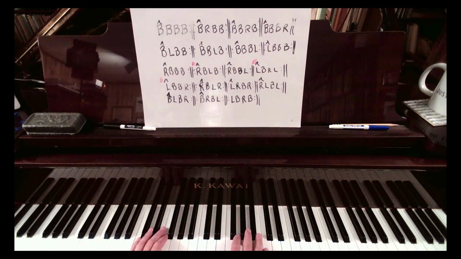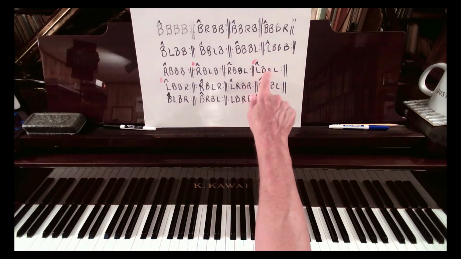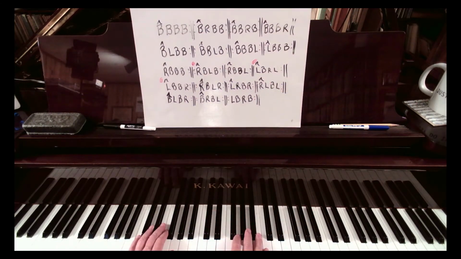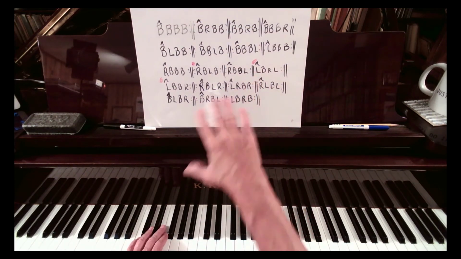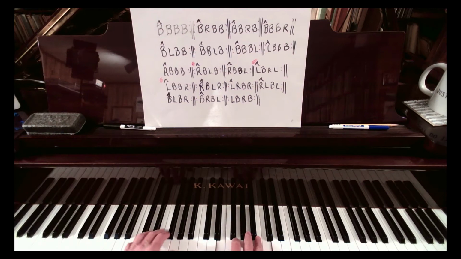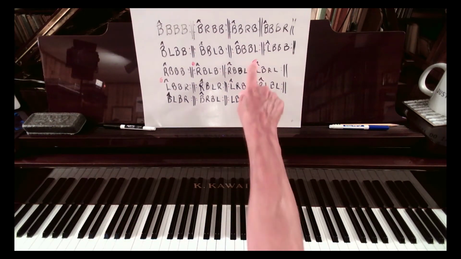Next one, right, both, left. Right, both. Sorry, right, both, left. Right, both. He's a little tricky. Left, both, right, left. Okay. Left, both, right, left. Sorry, left, both, right, left. The hard part of that is playing that left hand alone loud. That one's tough. I put a red dot on him.